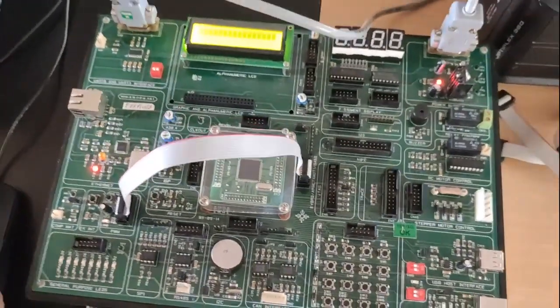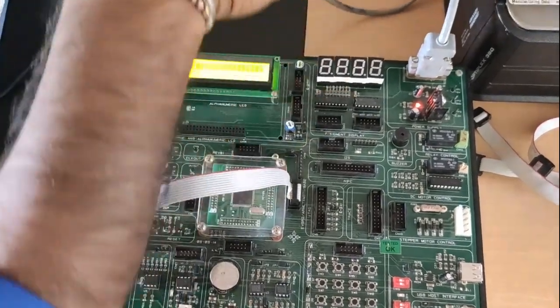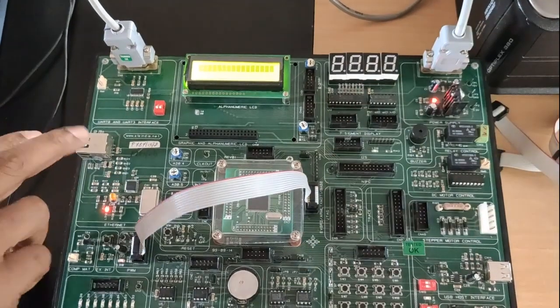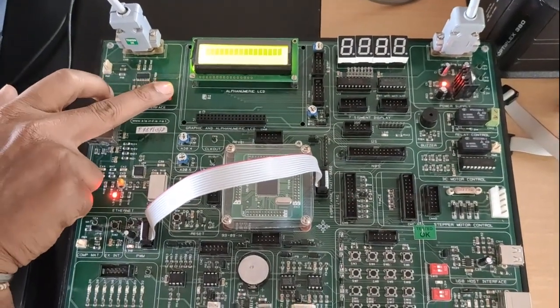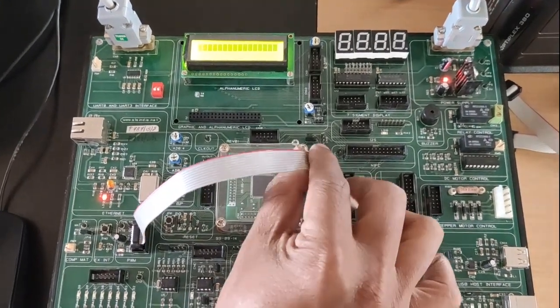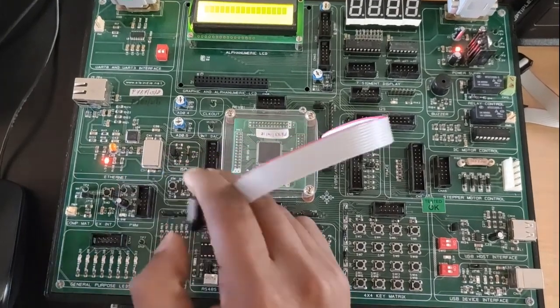Now let us look at the hardware. Before resetting, make sure the connections have been made: first the communication cable, and then the power cable. As I said, it's switch 21; it should be in the on condition in order to download the code into the hardware. Now you can observe this connection, the FRC, which is connected from CNB to CNB1.